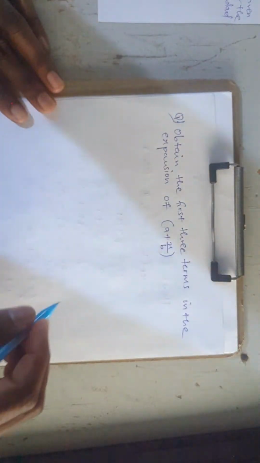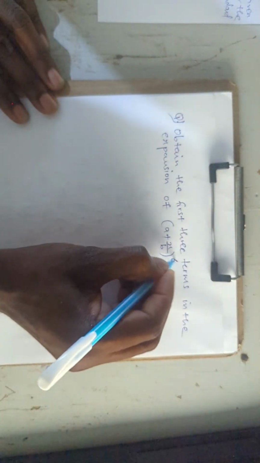Just want to see what power. Okay, the power which is here is 6.